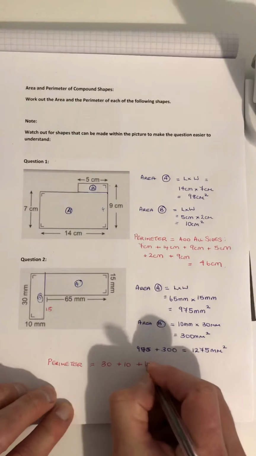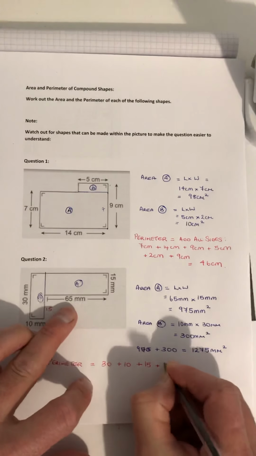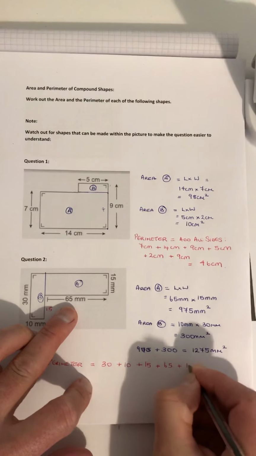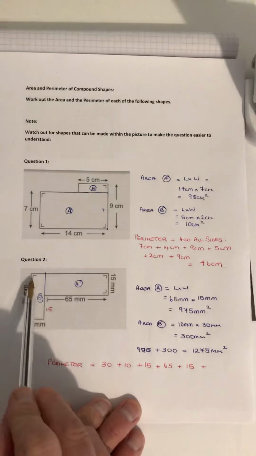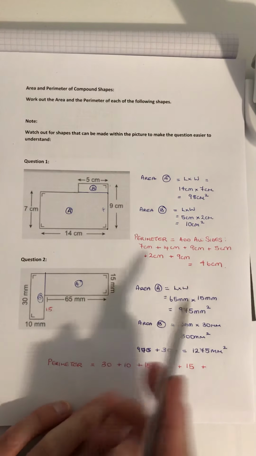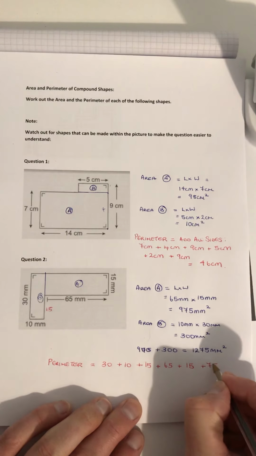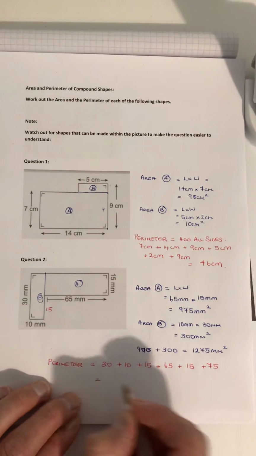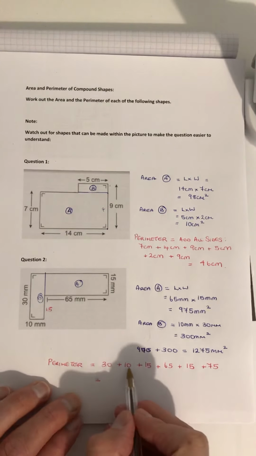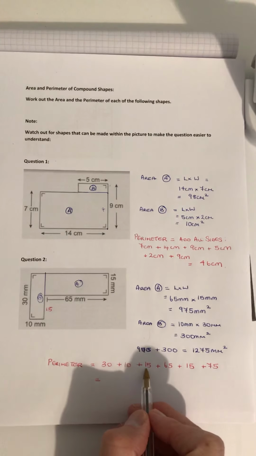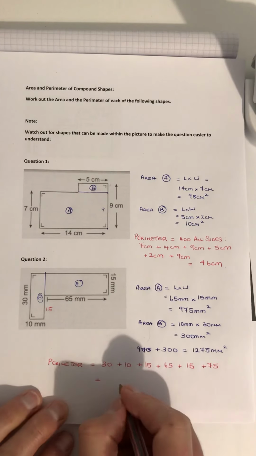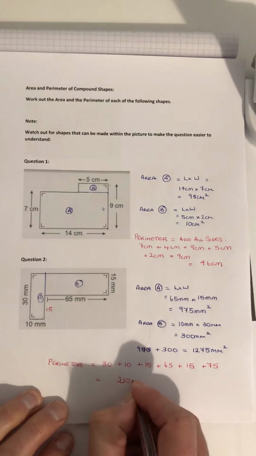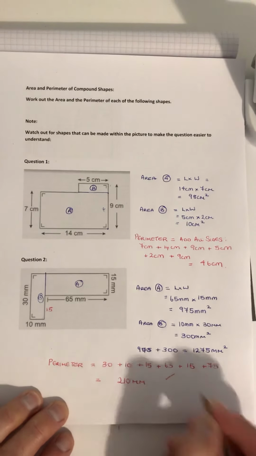So plus 15, plus 65, plus 15 again. And the total length across the top will be the 10 plus the 65, which gives 75. So 30 and 10 is 40, 55, 120, 135, 210 millimeters is the perimeter.